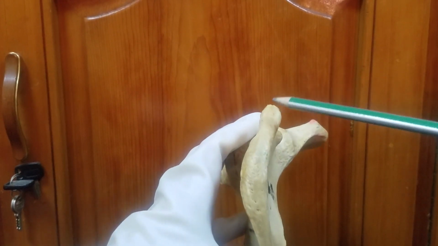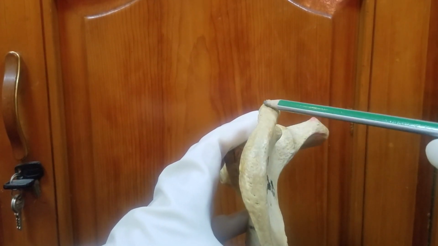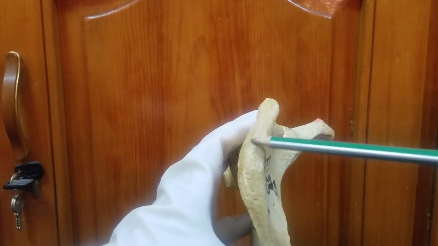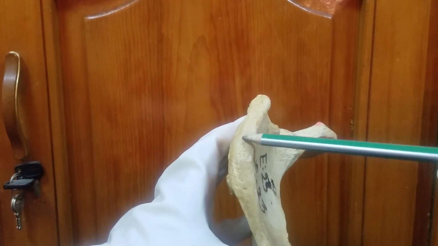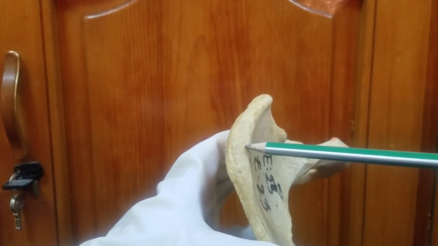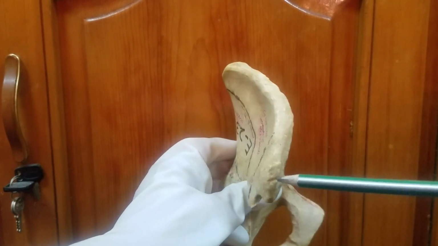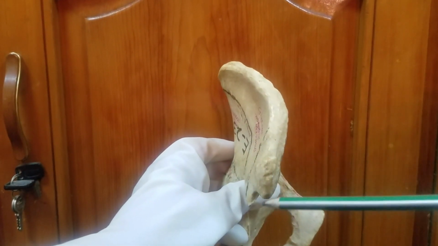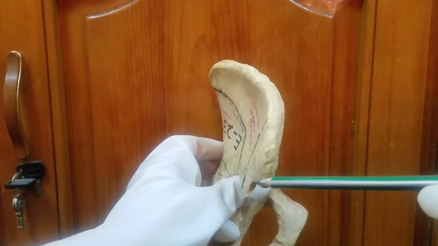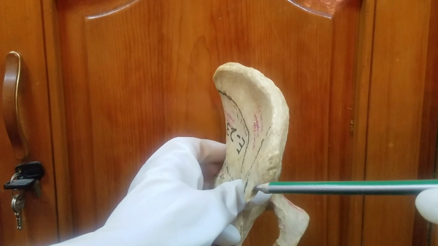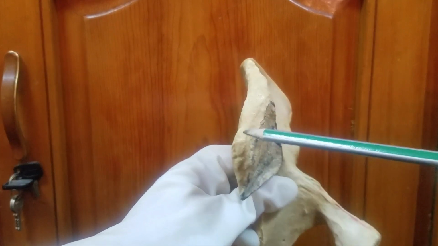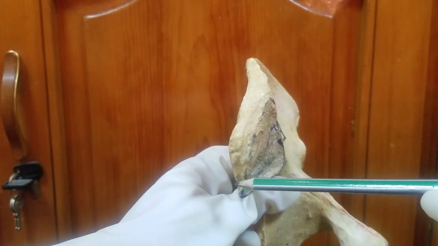So the anterior 2/3 has the attachment of external oblique on the outer lip, internal oblique in the middle part or the intermediate area, and the inner lip has the attachment of transversus abdominis. If we talk about the posterior area, it has two slopes, the lateral slope and the medial slope. The lateral slope gets the attachment of gluteus maximus muscle. The medial slope gives origin to erector spinae.